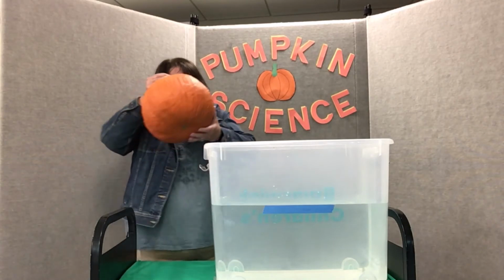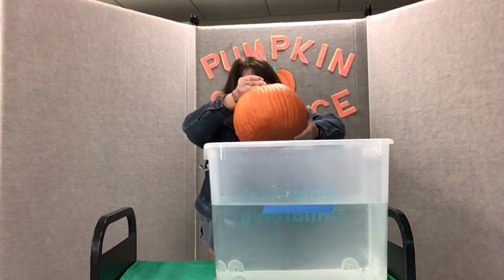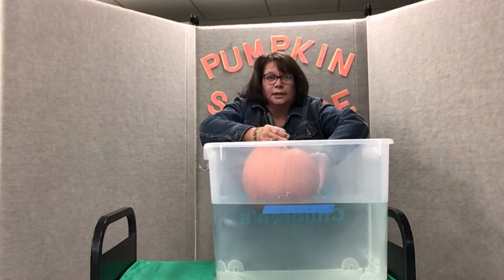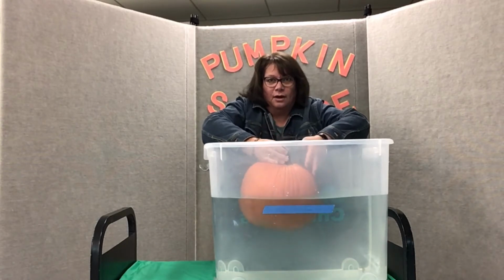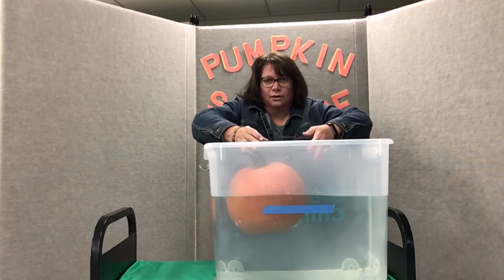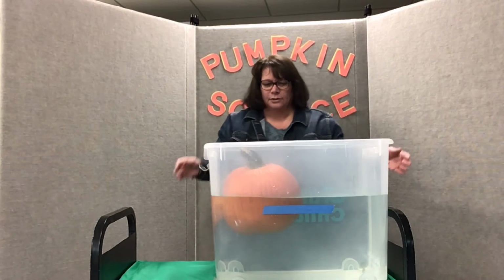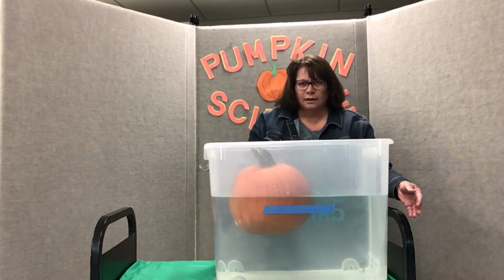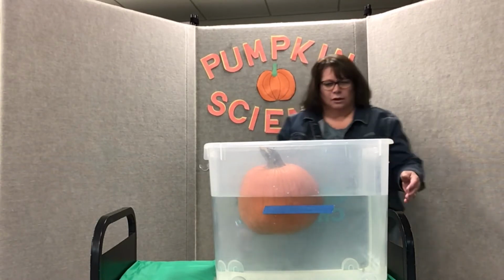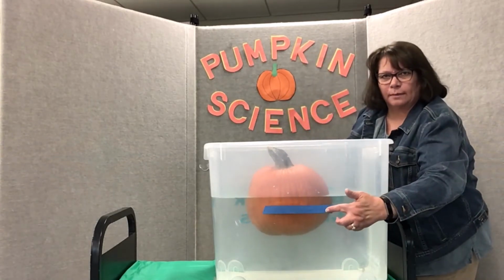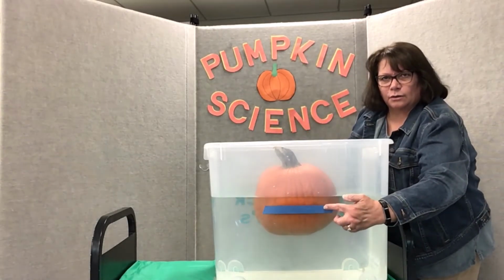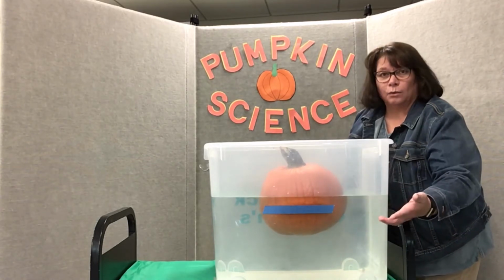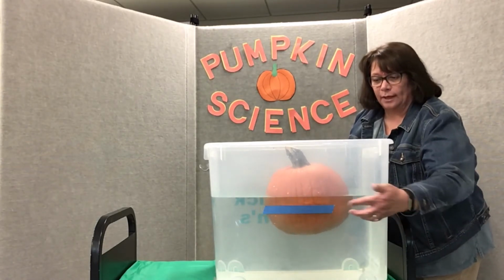Here we go. This is a heavy pumpkin. And I'm going to put him gently down into the water. Watch that water level, boys and girls. Okay, he's bobbing up and down just a little bit. And first of all, let's look at our water level. Look at that tape line that we were just talking about. It looks like the water level went up, but we didn't add any water, did we?